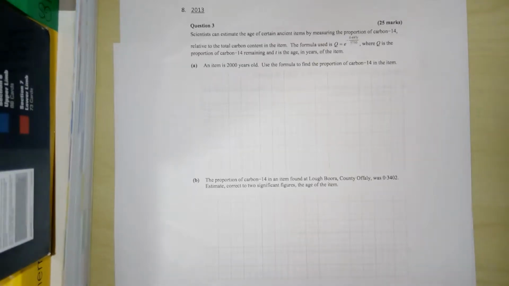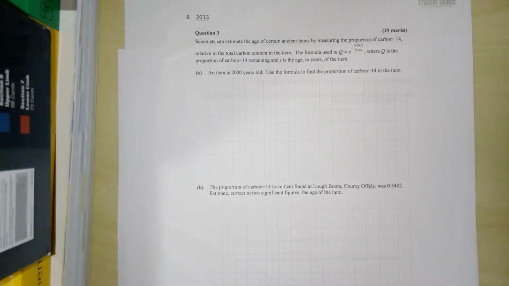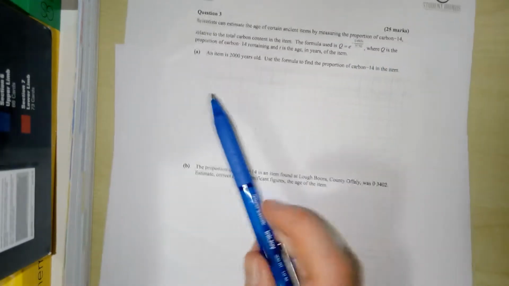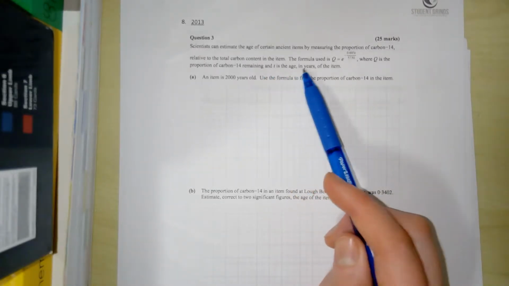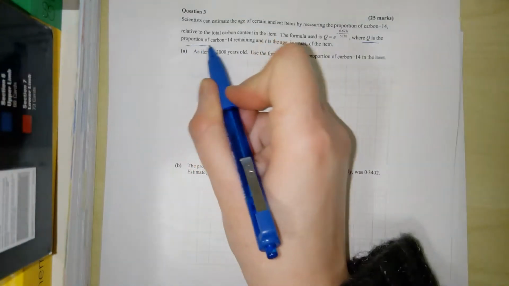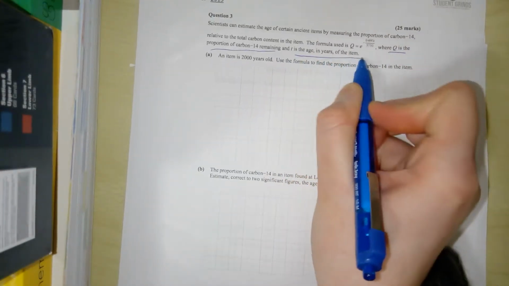In this question we have the 2013 question 3. It says scientists can estimate the age of certain ancient items by measuring the proportion of carbon-14 relative to the total carbon content in the item. In the formula, Q is equal to e to the power of this, where Q is the proportion of carbon-14 remaining and T is the age in years.